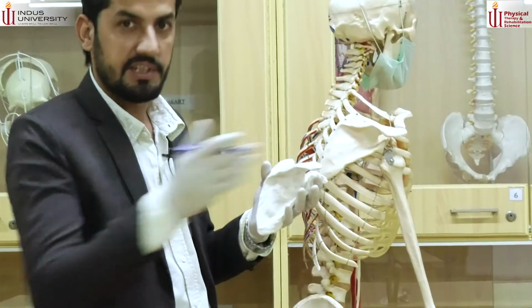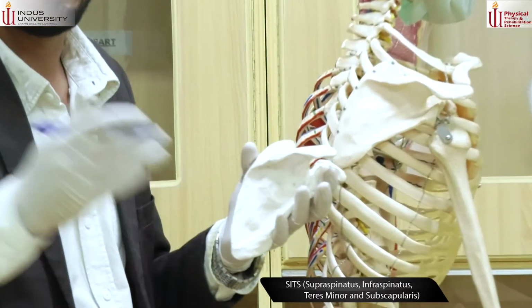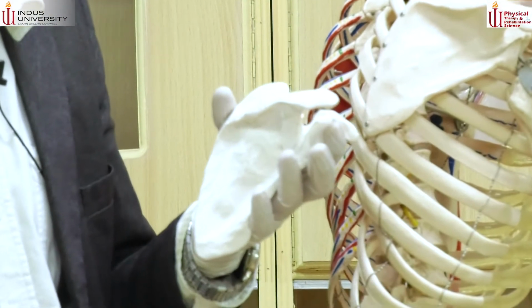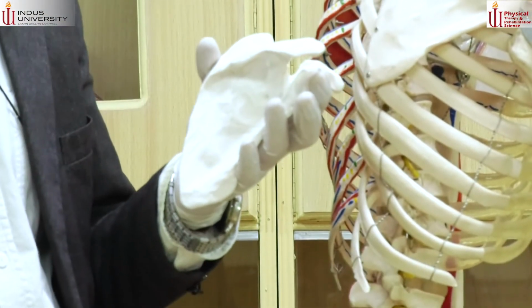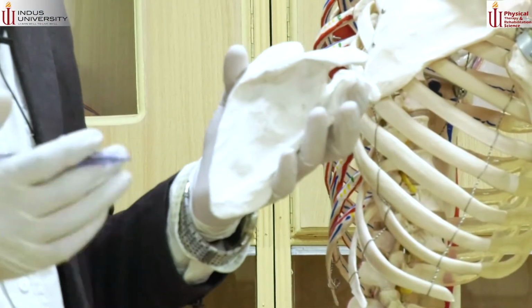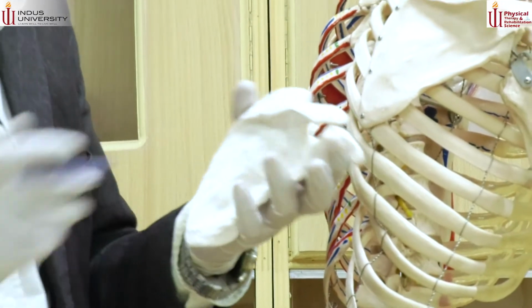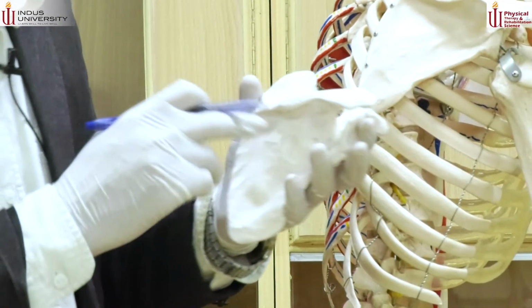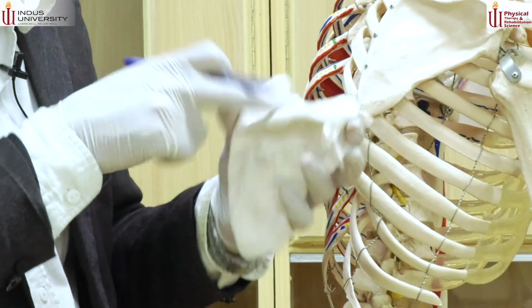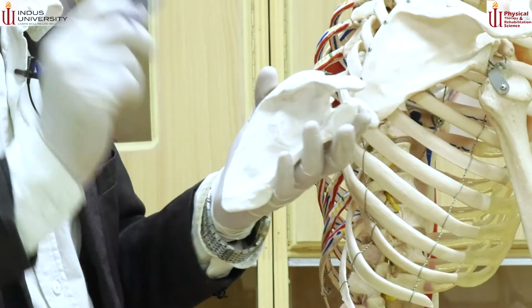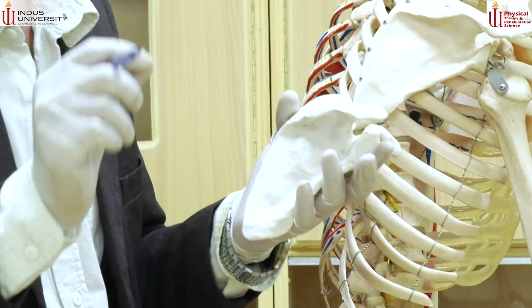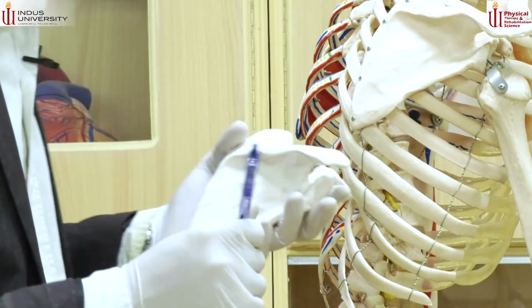mnemonics, the SITs. जो SIT का formula है SIT: supraspinatus, infraspinatus, teres minor and subscapularis. जो SIT, these are the lateral rotators of the shoulder, और while the subscapularis is the medial rotator. तो subscapularis costal surface पे है, dorsal surface में ऊपर आ गया supraspinatus, नीचे आ गया infraspinatus. Now the only muscle teres minor जो कि हम SITs वाला formula अगर use करते हैं.